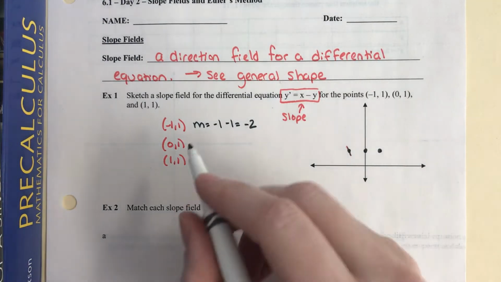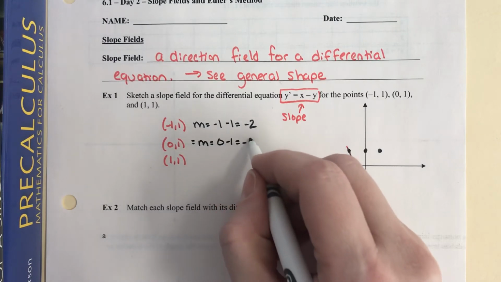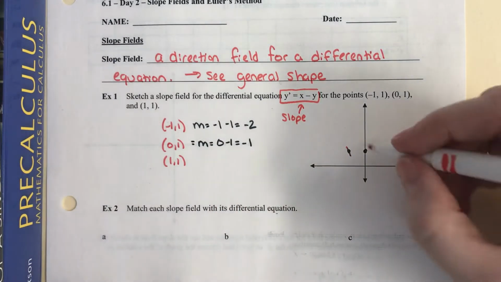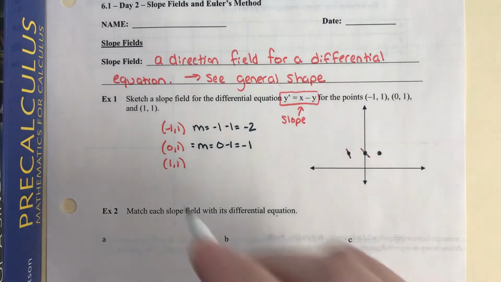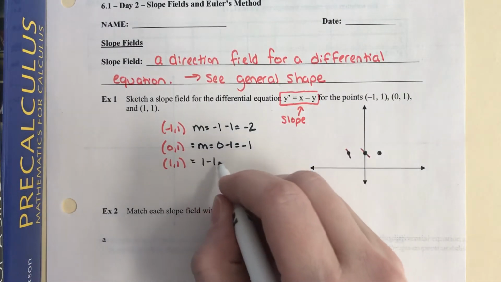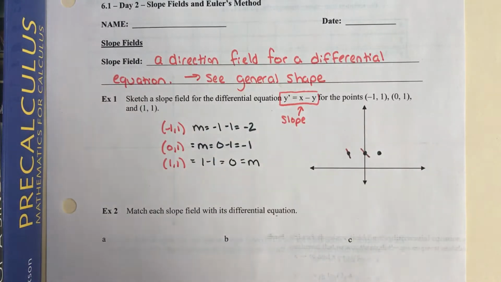Now I'm going to find the slope at 0, 1. So the slope would be 0 minus 1, so negative 1. So I'm going to plot a slope that represents negative 1. And then my slope at 1, 1 would be 1 minus 1, which is 0. So that would look like a horizontal slope.